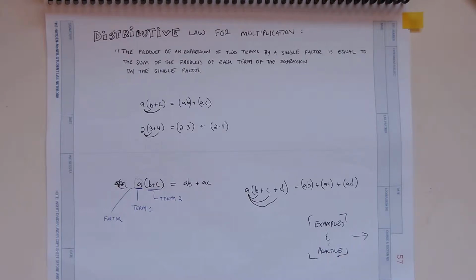This video is on the distributive law for multiplication. If you're looking for the videos on the associative and the commutative laws of multiplication and addition, those are elsewhere. So this is just a quick video.